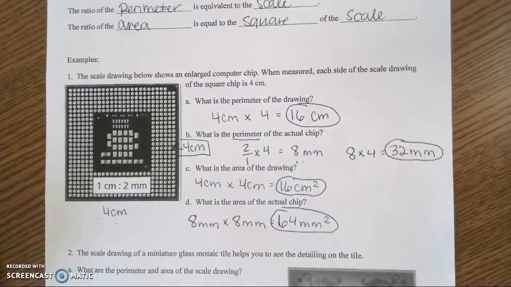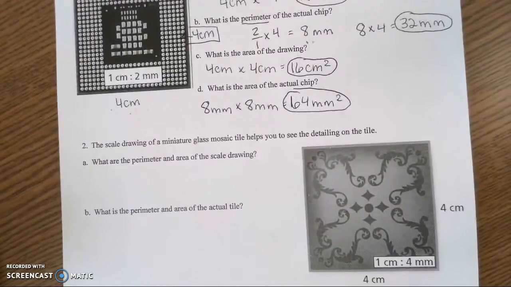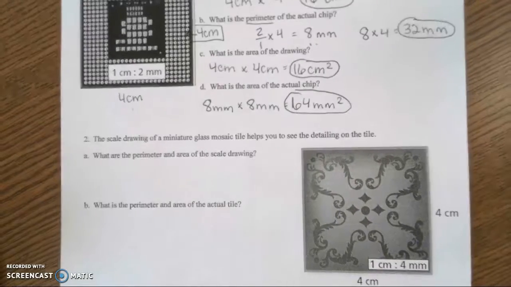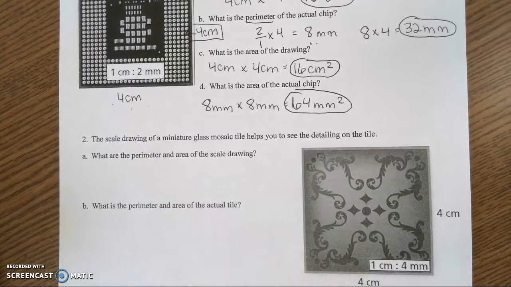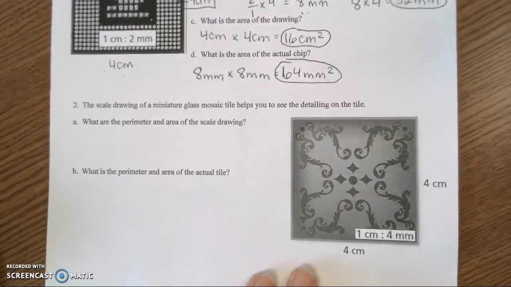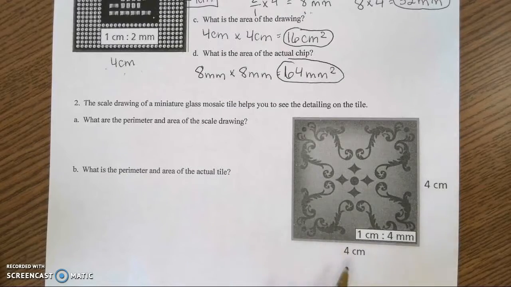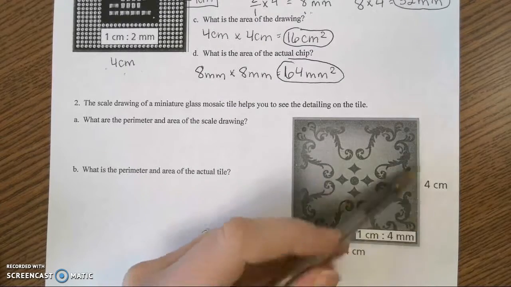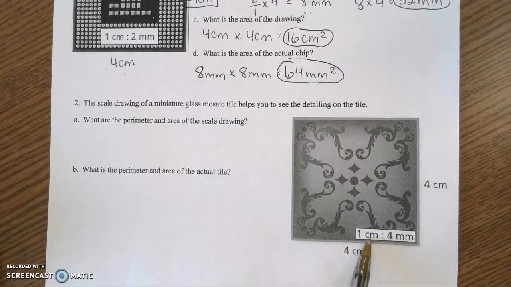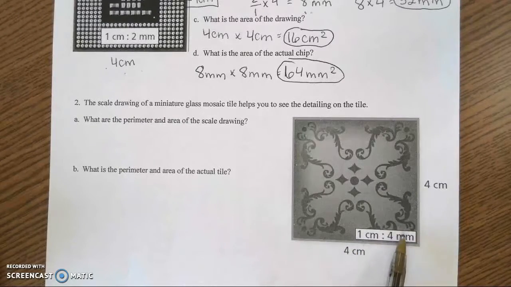All right, so let's take a look at number 2. It's very similar to number 1. The scale drawing of a miniature glass mosaic tile helps you to see the detailing on the tile. For part A, we're finding the perimeter and area of the scale drawing. So part A is very straightforward because we're given the dimensions of the scale drawing. So we see that the centimeters, when the scale is set up, it's always scale to actual or model to actual. So centimeters means that we are looking at the scale drawing.